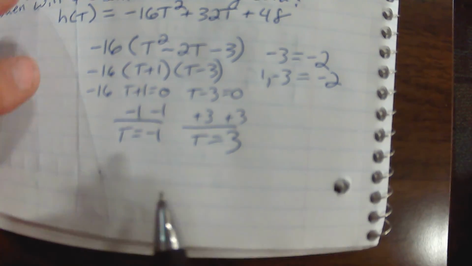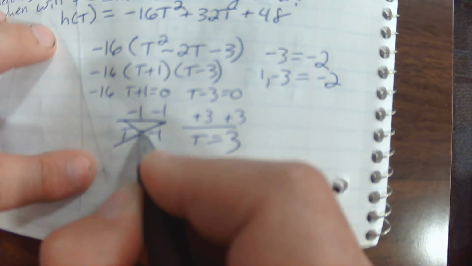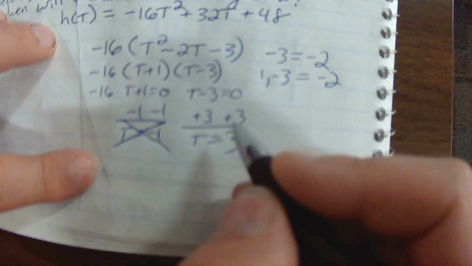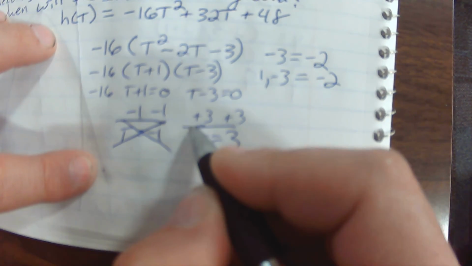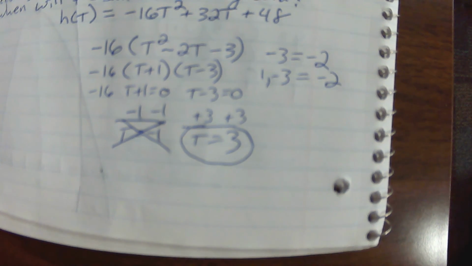Sadly, no. So can we have a -1 second? No. That is called an extraneous answer. That does not exist. So our correct answer is not -1 seconds, but 3 seconds. In 3 seconds, the ball will hit the ground.